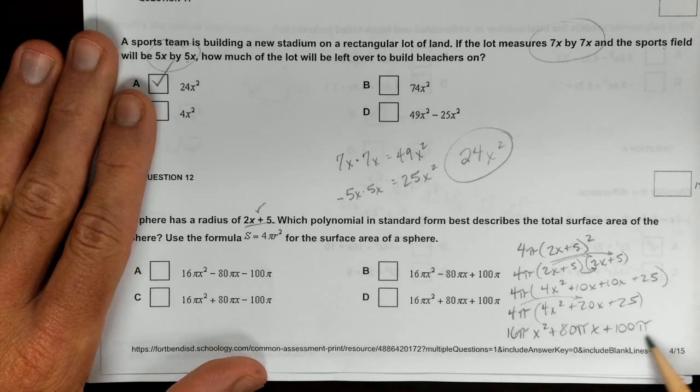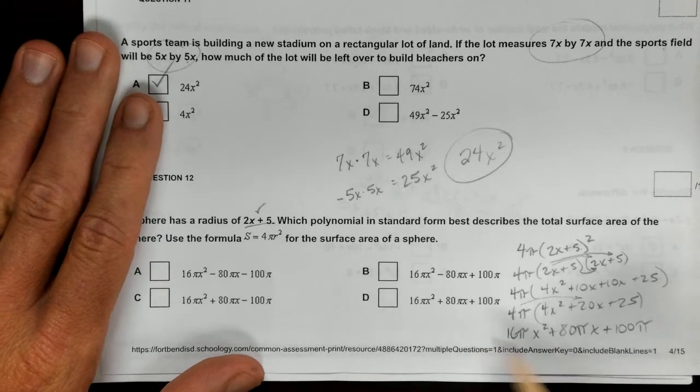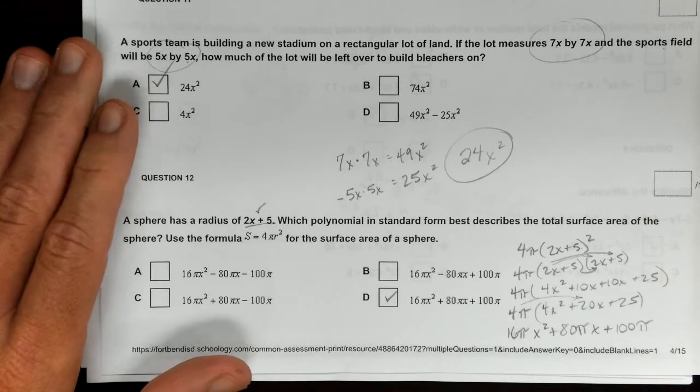Now again, pi is a number, guys. Pi is not a variable, so these are not like terms. You cannot combine those. You just leave it like that. The correct answer is D.